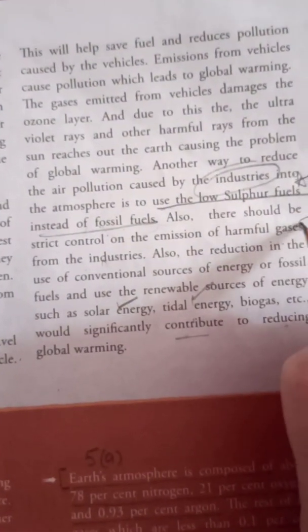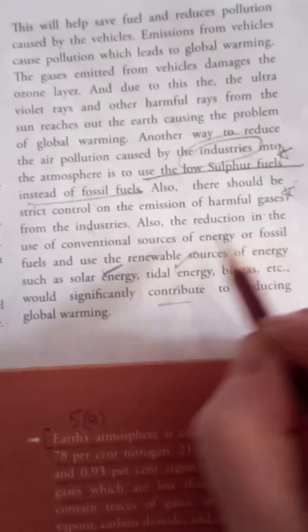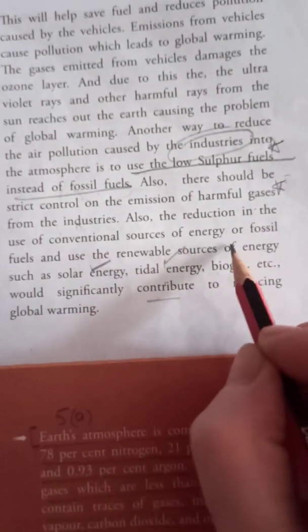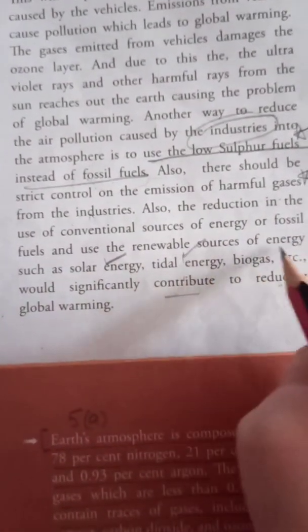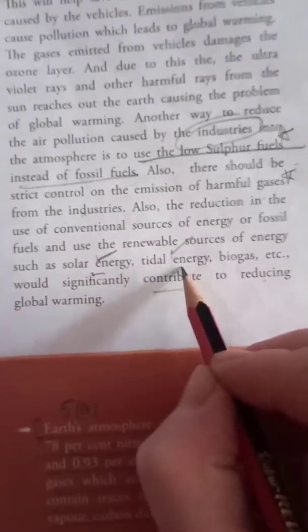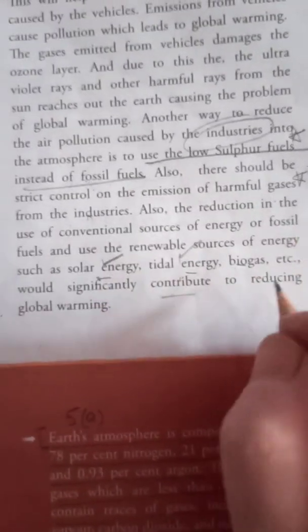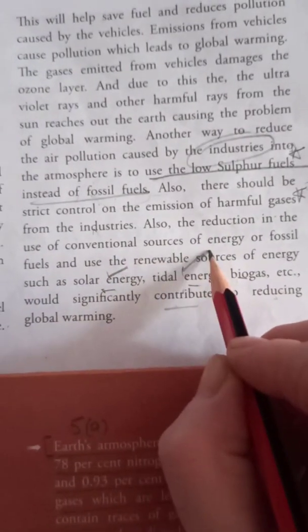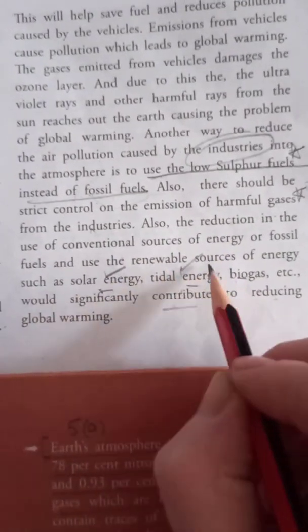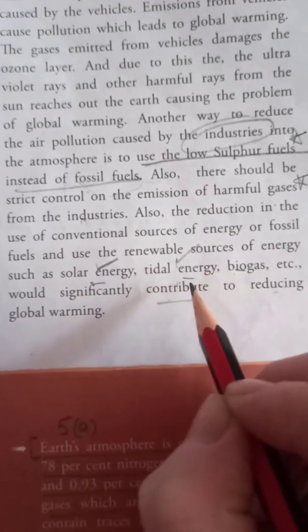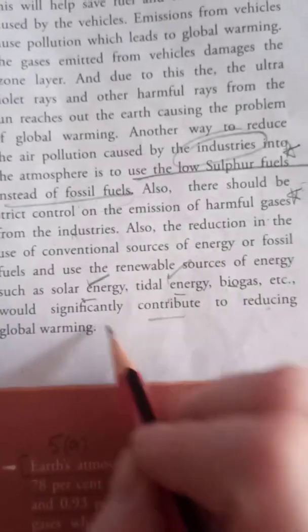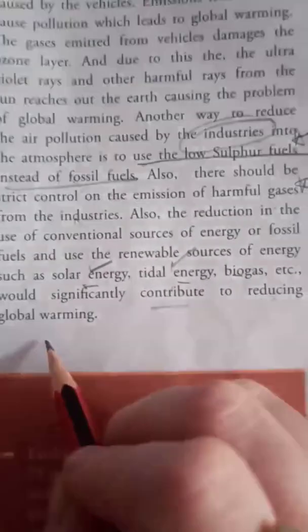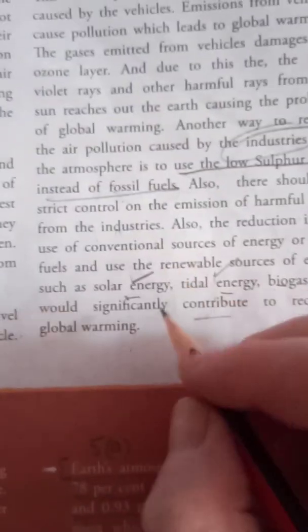That is another point. And also, reduction in the use of conventional sources of energy or fossil fuels, and use renewable sources of energy, such as solar energy, tidal energy, biogas, etc. These are all renewable sources of energy. This would significantly contribute to reducing global warming. So these are the ways how you can reduce global warming.